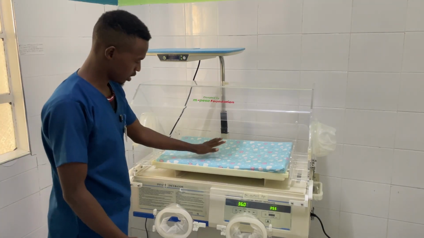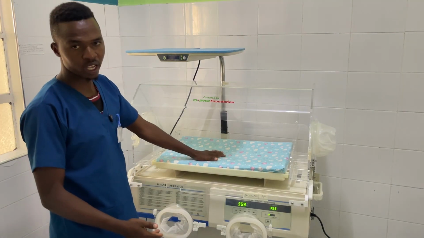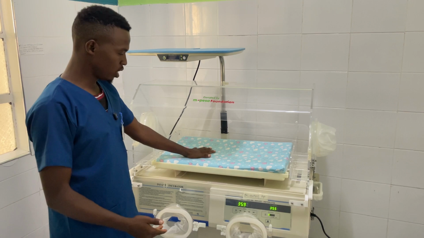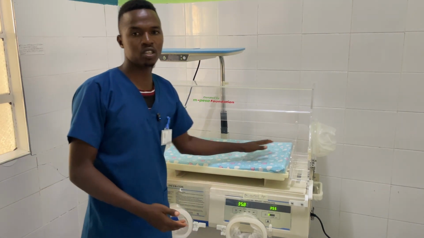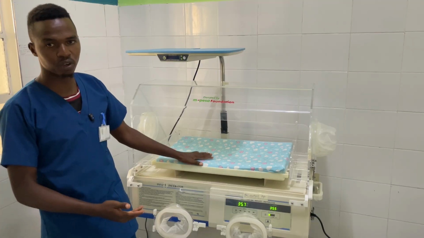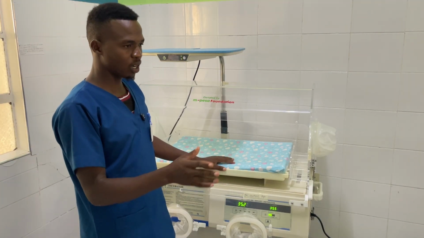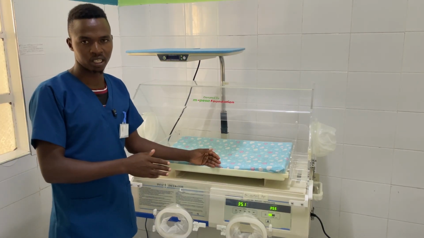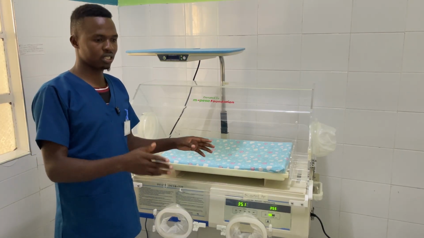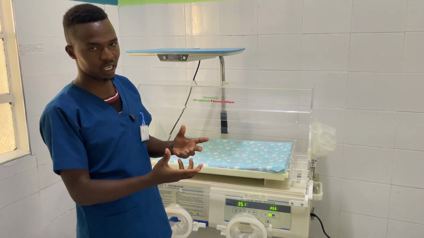Here we have the bed or the couch where the baby can lie. You also need to make sure that before you bring your baby inside, it has been cleaned to prevent infection. It prevents cross-infection for the baby, because once they are inside, they are protected. So you don't just reach for the baby like we do in an open incubator.